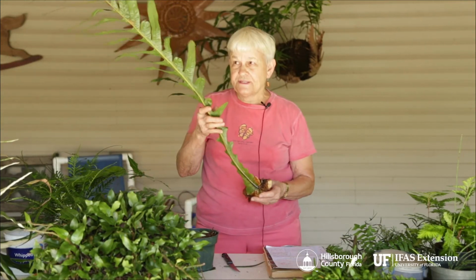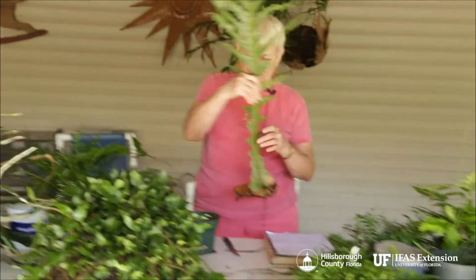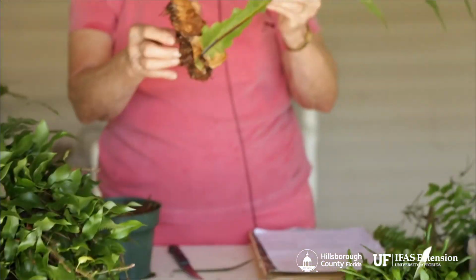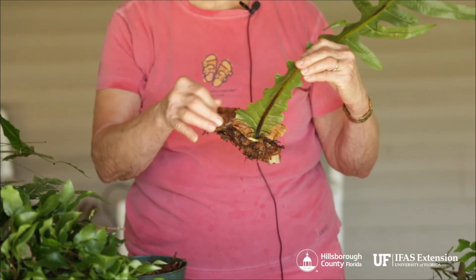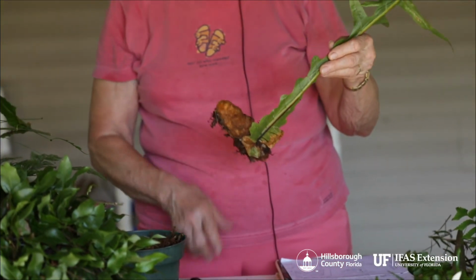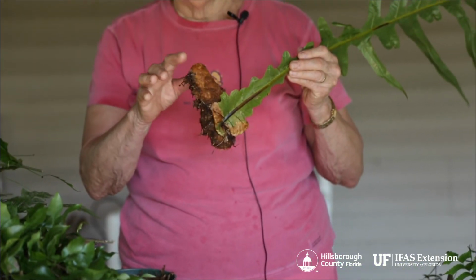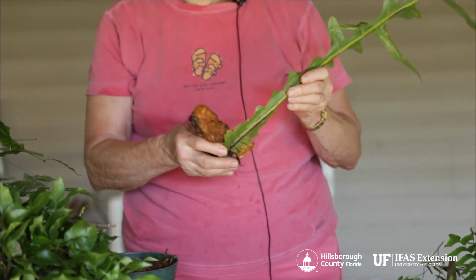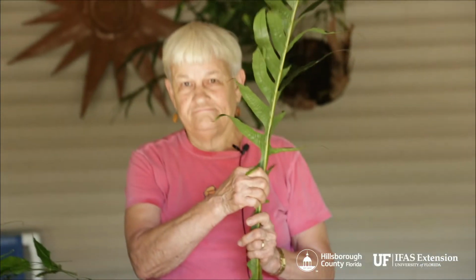Okay, the next thing is the footed ferns. And this is an Aglaomorpha, and this is the foot, if you can believe that. And this is the top of it. It's like our bear's foot fern that grows wild on our cabbage palms. And what you do in a case like this, you want to make sure this growing tip is out of your media. I plant these in sphagnum moss. And what you want to do with the top part is take it off.